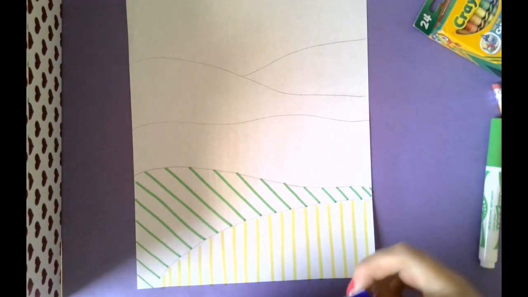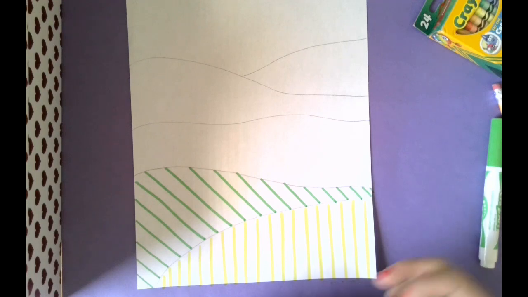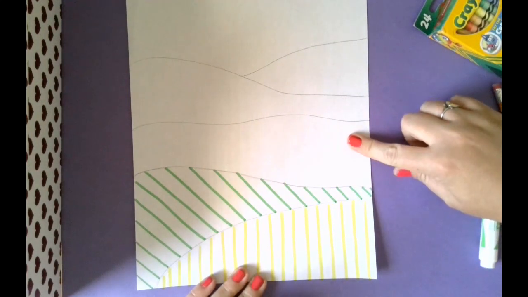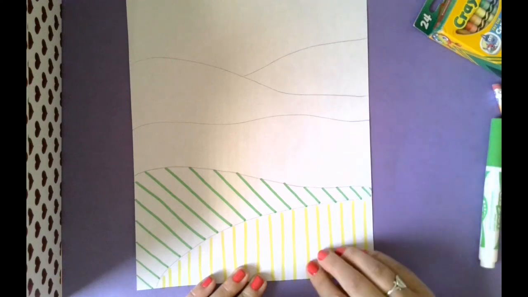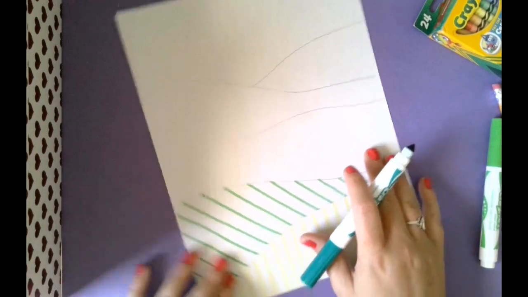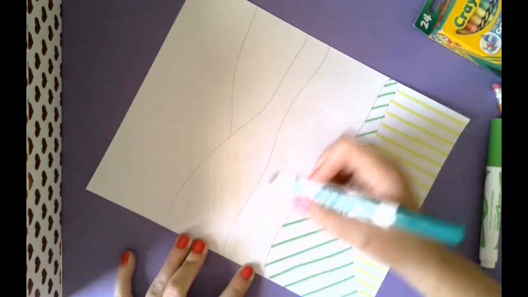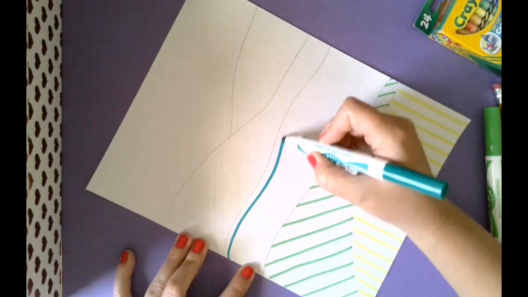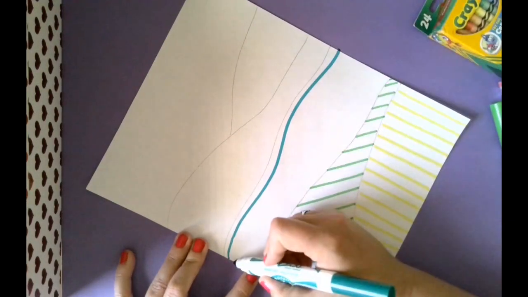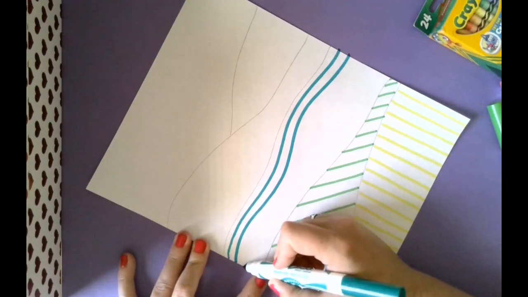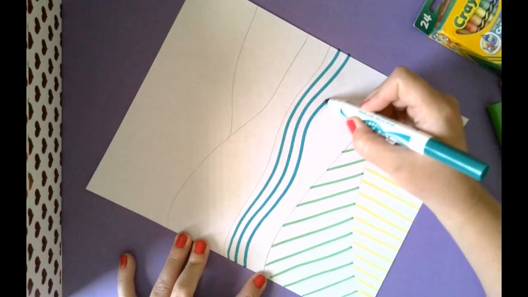Now, I think I'm going to stick with my transitioning into rainbow mode and use a teal marker. For my midground right here, I think I'm going to do horizontal lines to really break it up, because these are vertical, these are diagonal. I think if we do horizontal, it will help show that it is a landscape. Maybe I'll make mine a little wavy horizontal to go with this line. So I'm going to match my top line, and again, go all the way side to side of your paper.